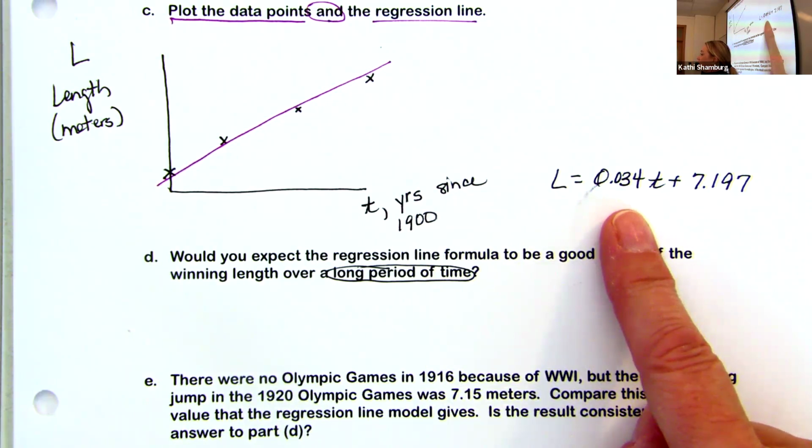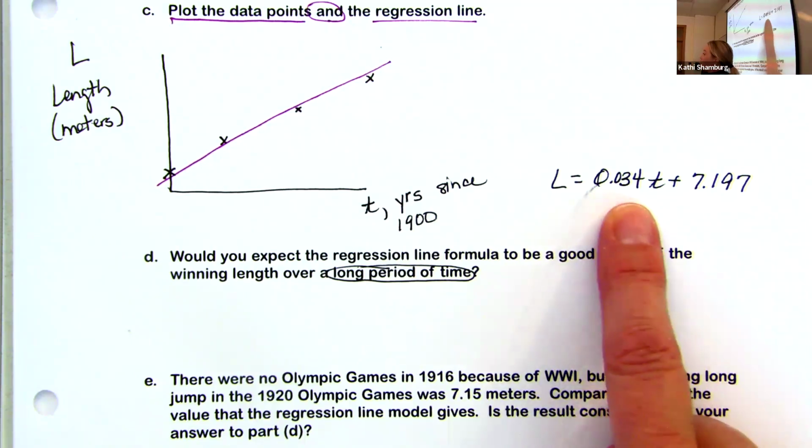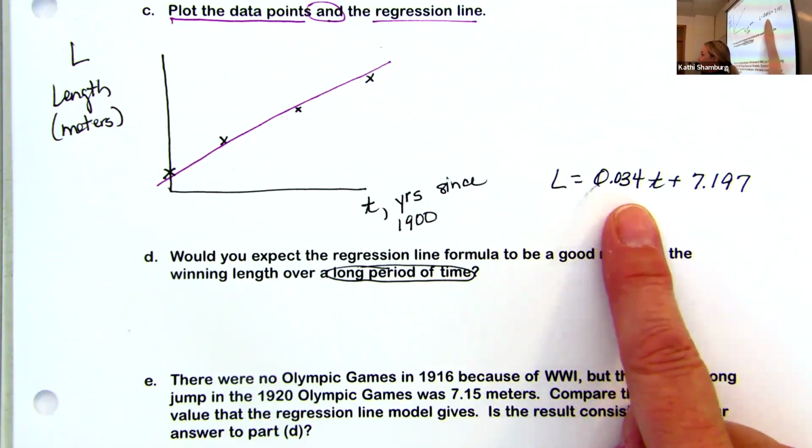Well, there has to be like a length. So there has to be a max. Okay, so there has to be a max, right? Because we can only do so much, right? So, 200 years from now, is it still going to be increasing 0.034?